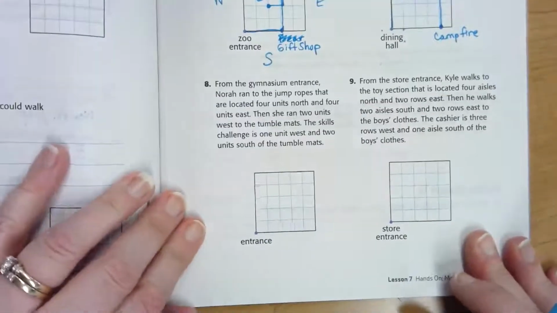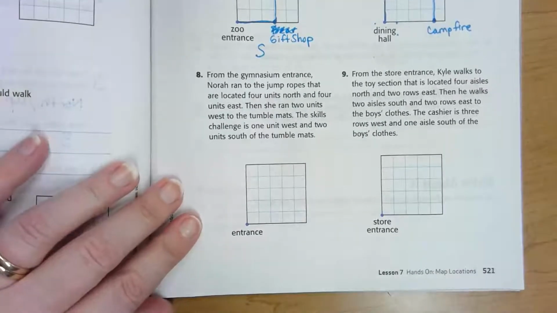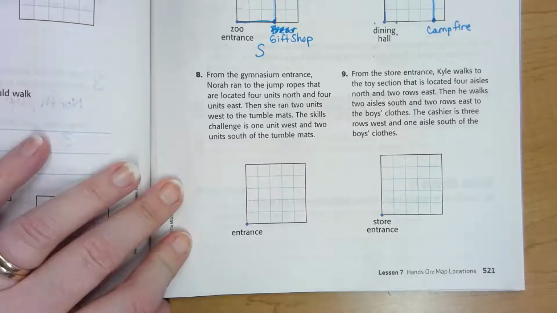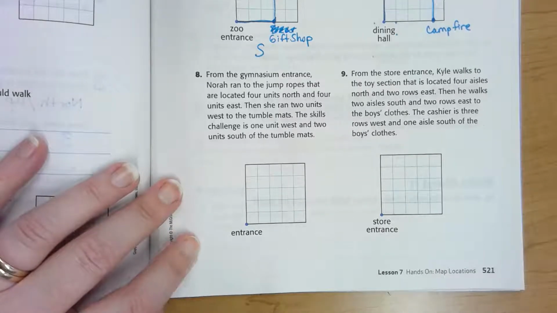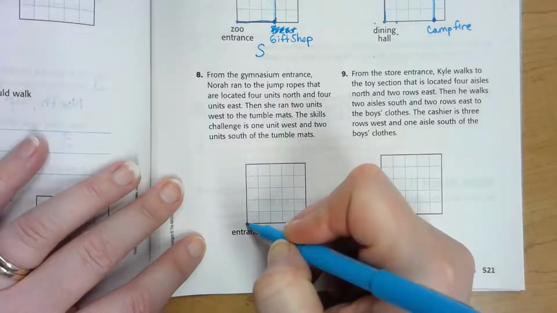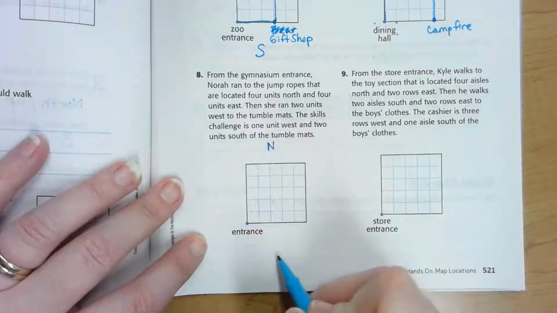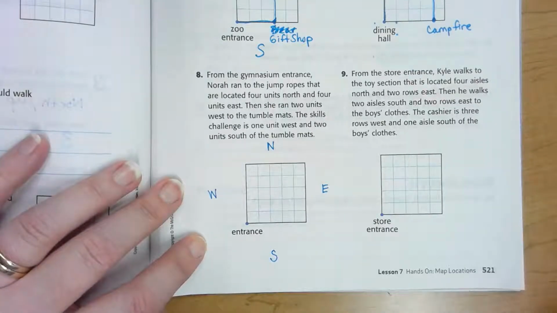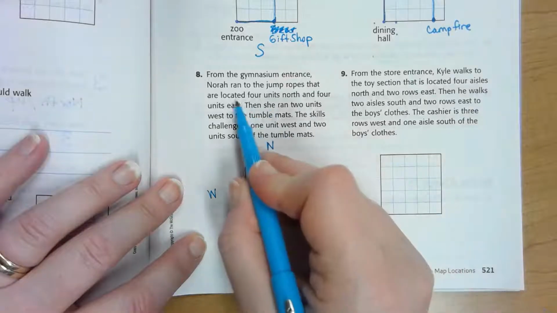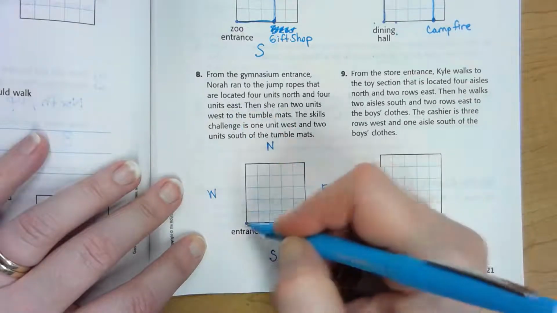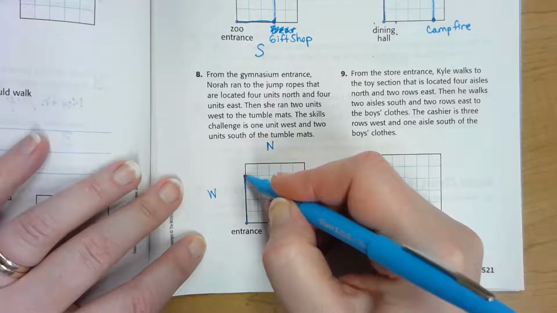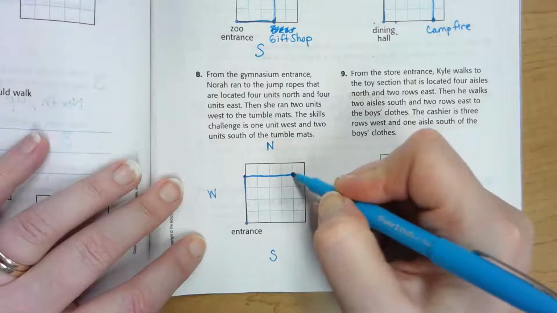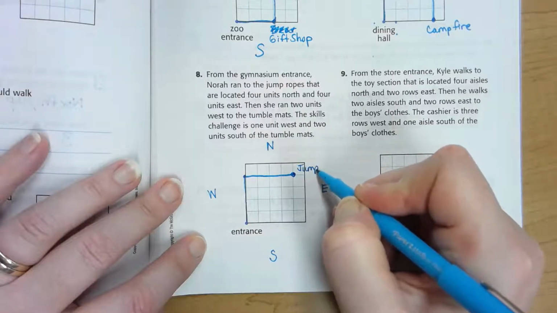Now, number 8 says, from the gymnasium entrance, Nora ran to jump ropes that are located 4 units north and 4 units east. So here's the entrance. Remember we have north and south, west and east on the map. So from the entrance she went 4 units north and 4 units east. 4 units north, 1, 2, 3, 4. 1, 2, 3, 4 east. And I'm going to make my dot, and this is jump ropes.